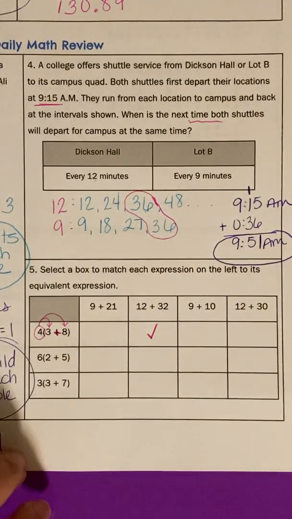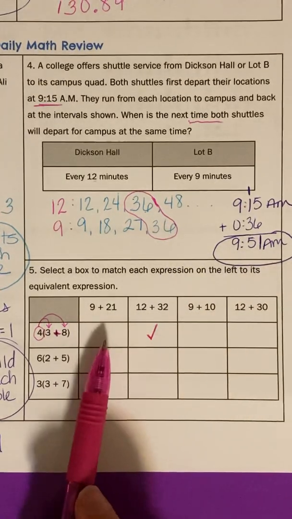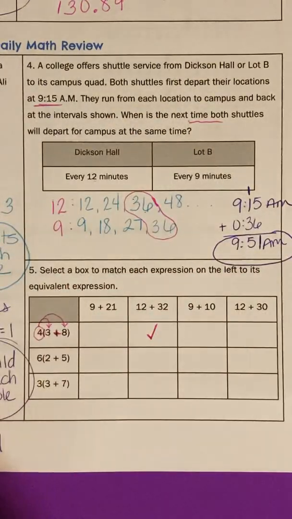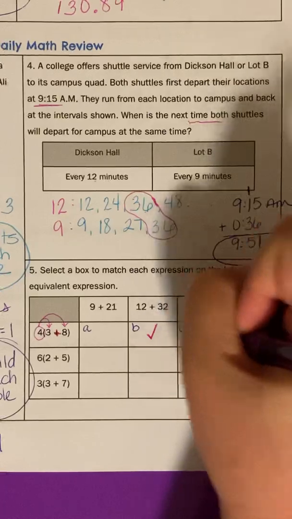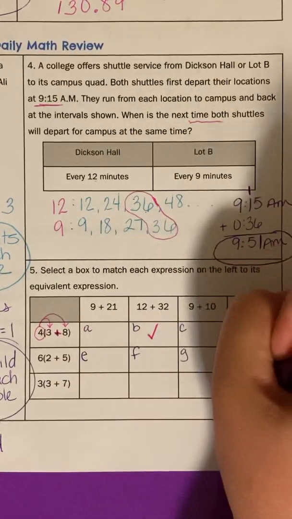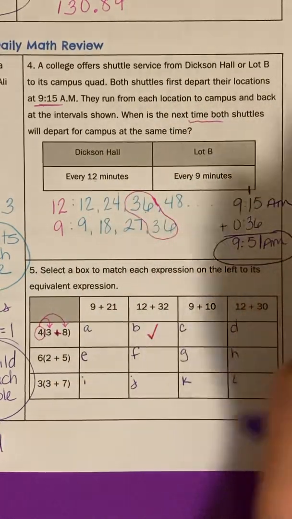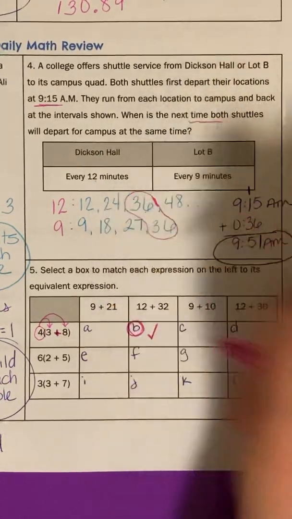So in this one, we're going to put, let's write A, B, C, D, E, F, G, H, I, J, K, L. All right, so the first answer, you're going to put B in your Google form.